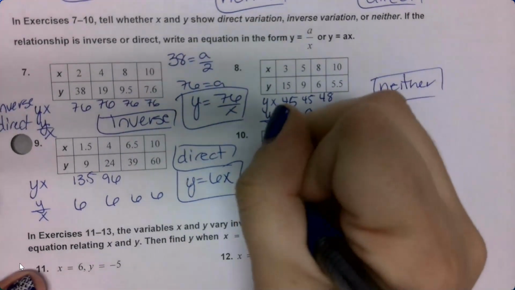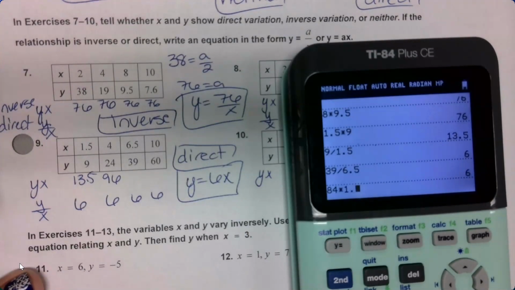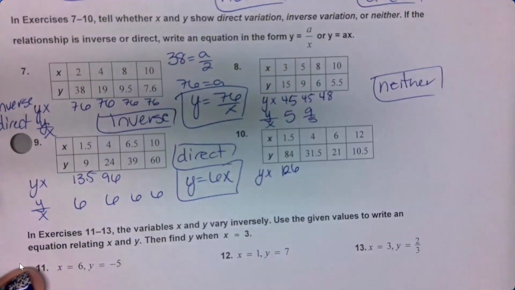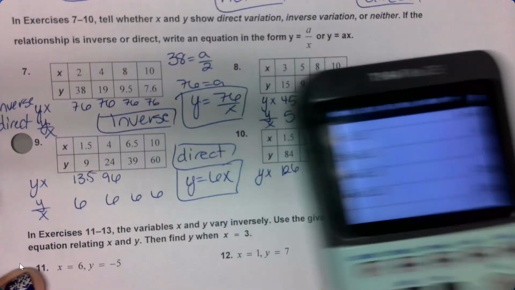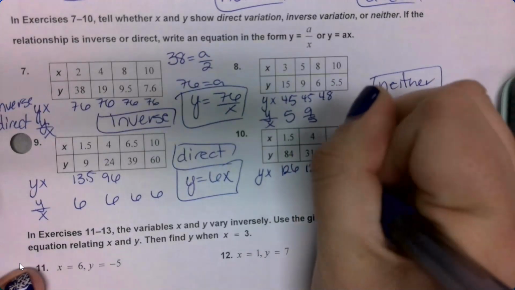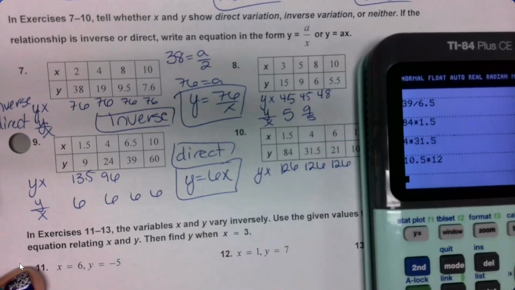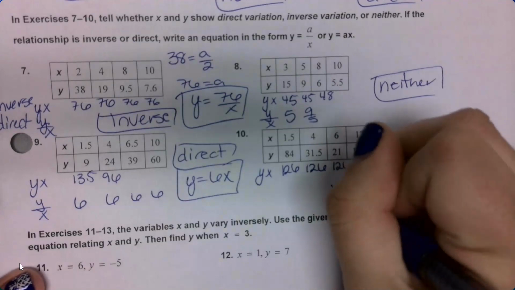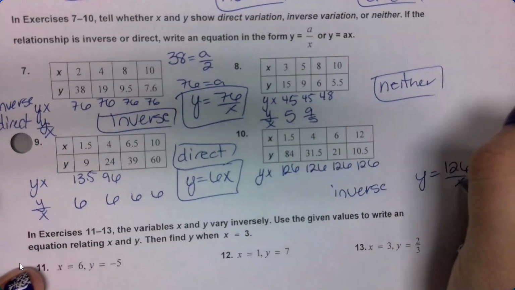Same thing over here. I'm going to do y times x. 84 times 1.5 is 126. 4 times 31.5 is 126. 6 times 21 is 126. And 10.5 times 12, 126. So this one is inverse. My equation is y equals 126 over x.